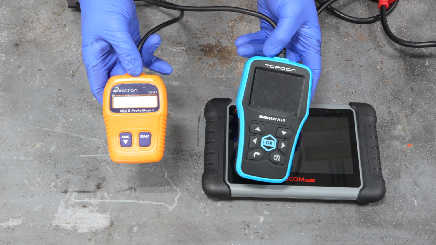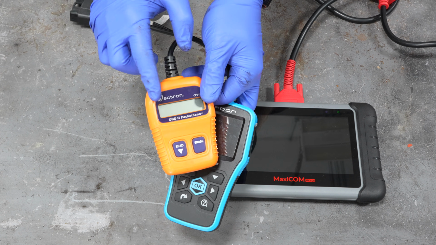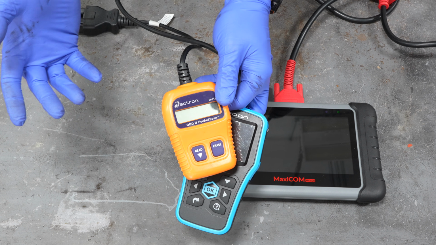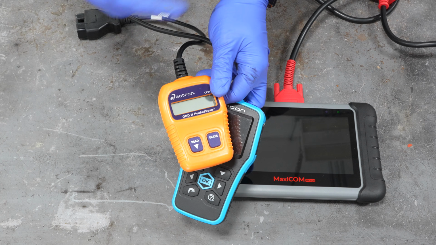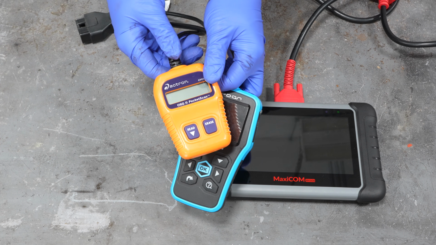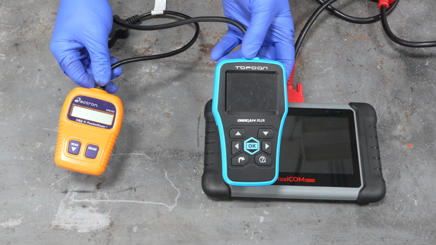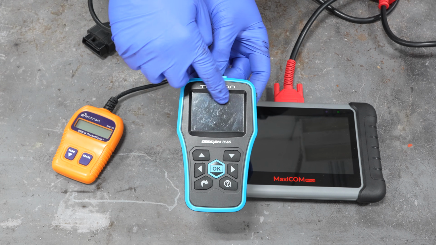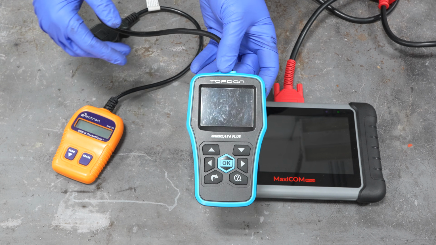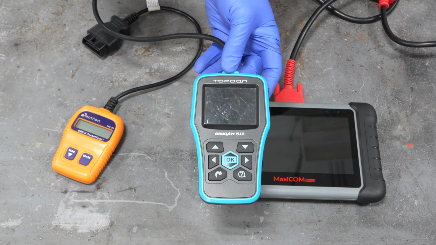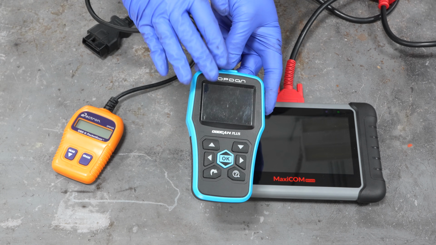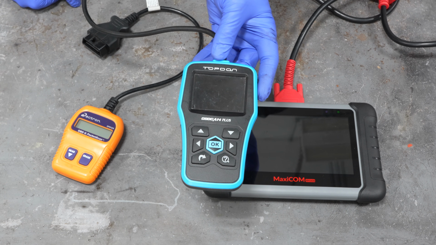Basically, the difference between these two is this will just display a code like P0304 or something like that, and you'll have to Google what that code actually means. And then you'll know what it is, because I don't know all the codes offhand. There's hundreds. This will display on the screen, hey, it's P0304. It means this, this, and this. Go check that.